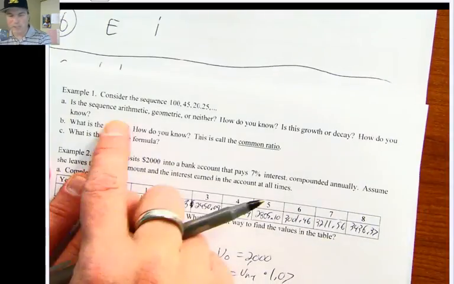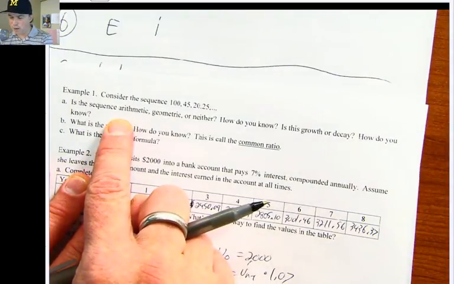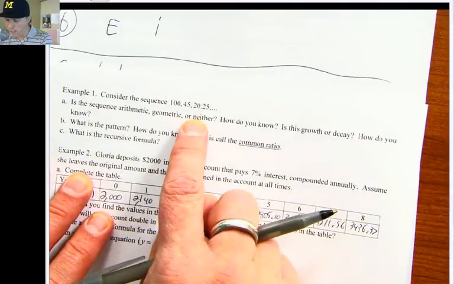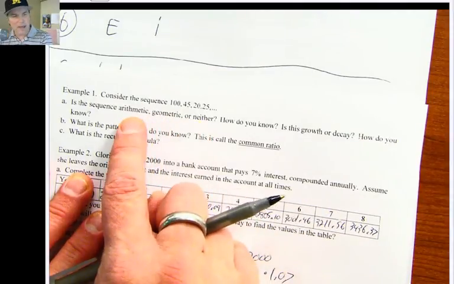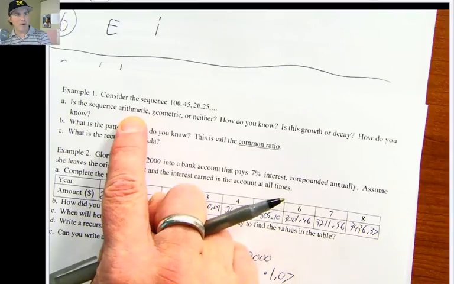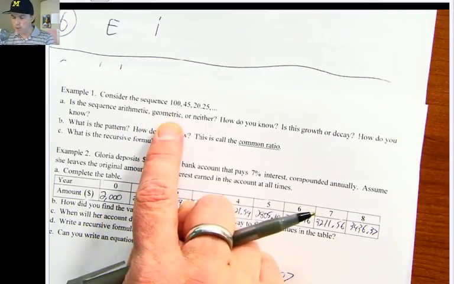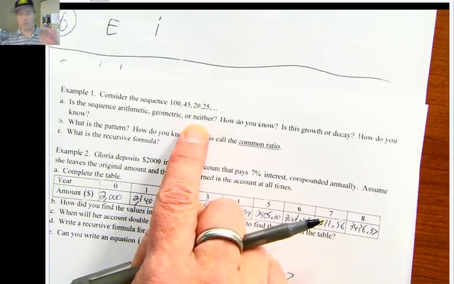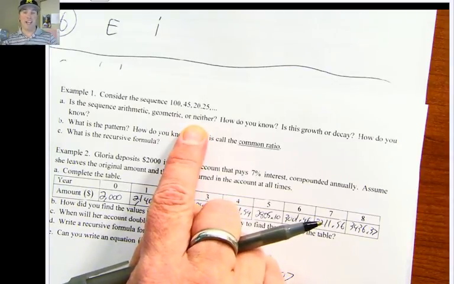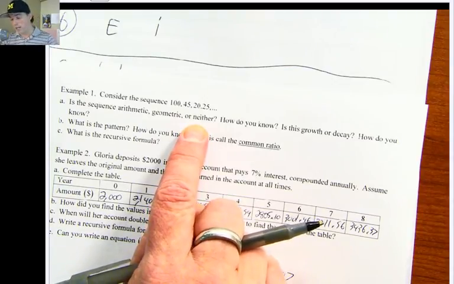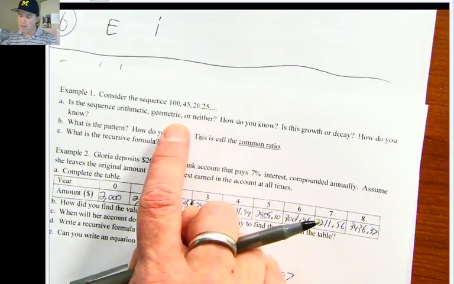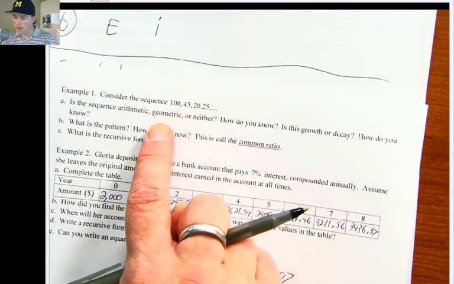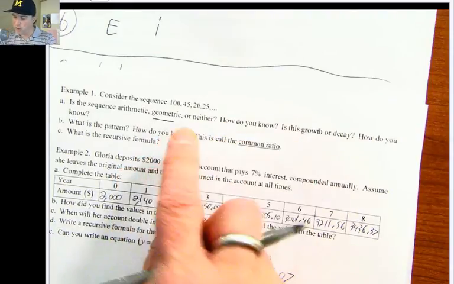So the first question is the sequence arithmetic, geometric, or neither? Arithmetic, as you remember, that's adding to get from number to number to number. Geometric is multiplying to get from number to number to number. Neither would be some kind of random combination, maybe adding and multiplying or multiplying and adding. Who knows? But in this particular case, what you have is a geometric situation.